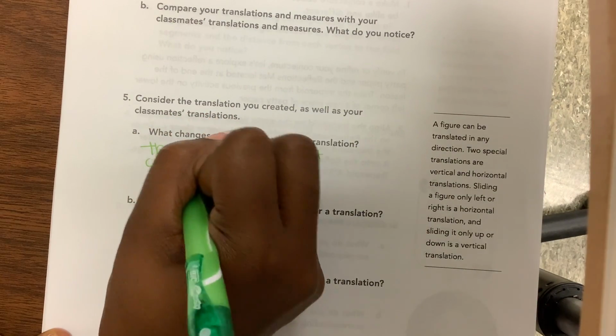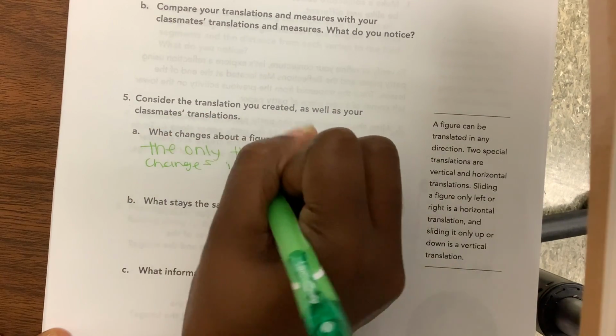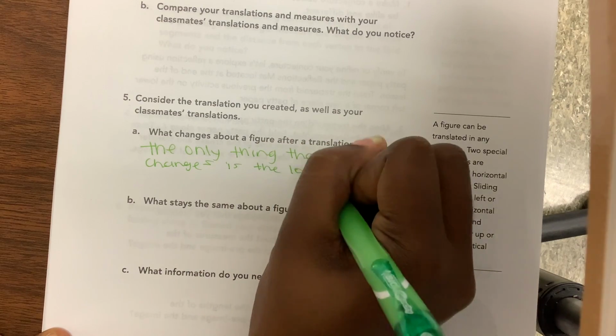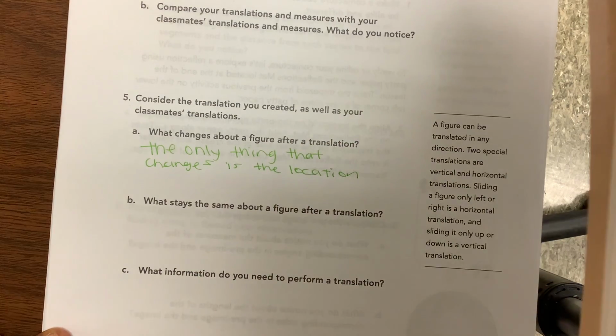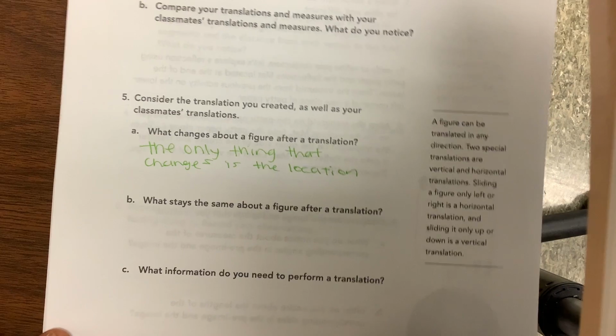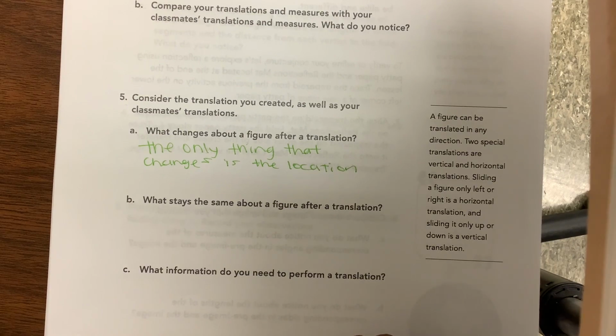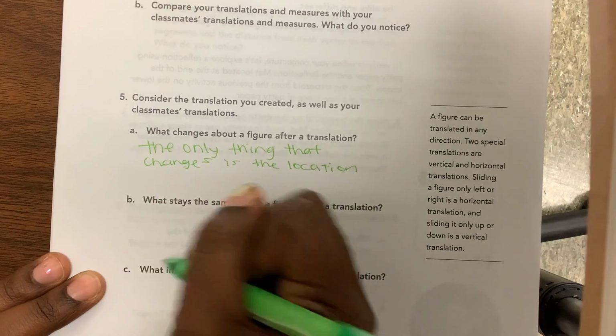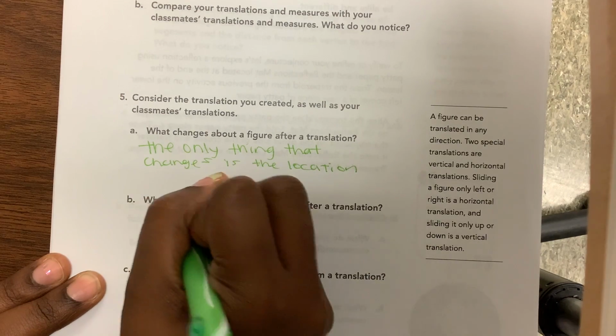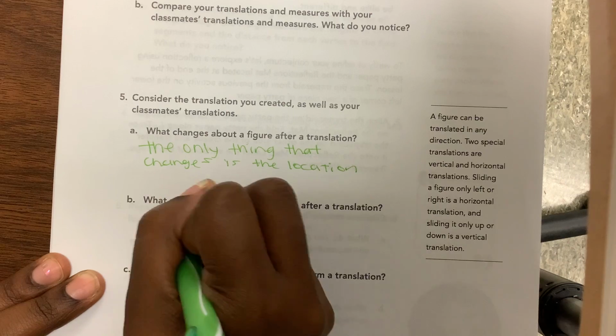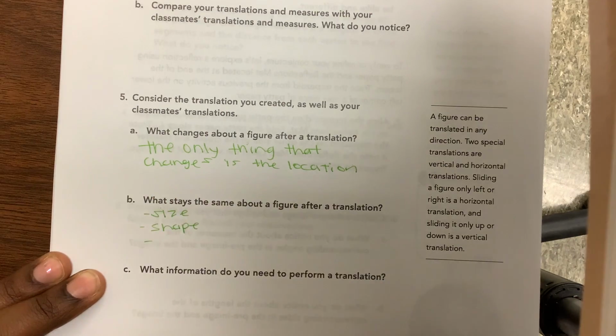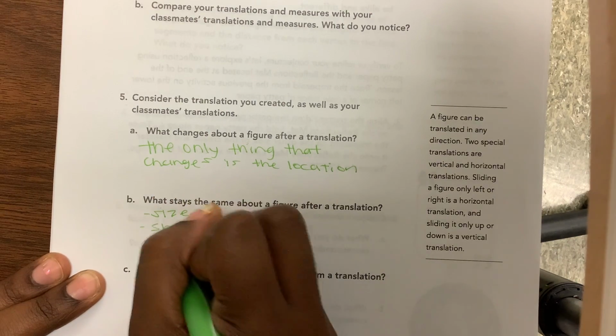The only thing that changes is the location, okay? What stays the same about a figure after translation? Well, that's what we just talked about. Go ahead and turn and talk with your partners. So we said that the size stays the same, the shape, and the orientation.